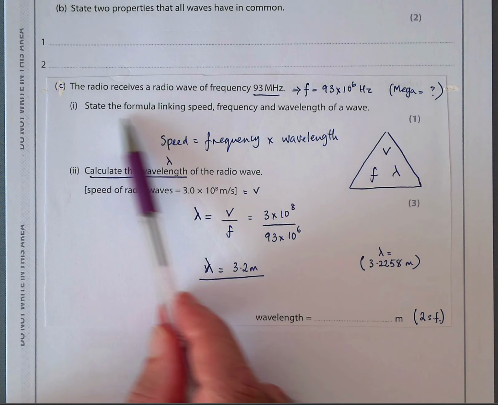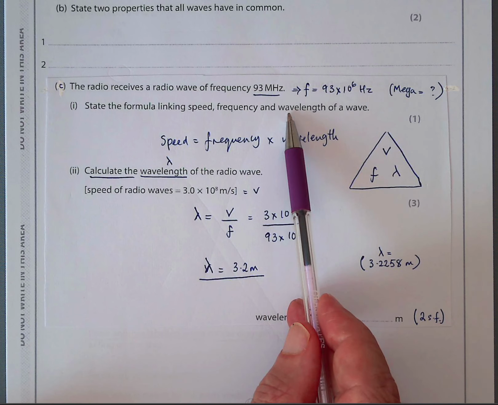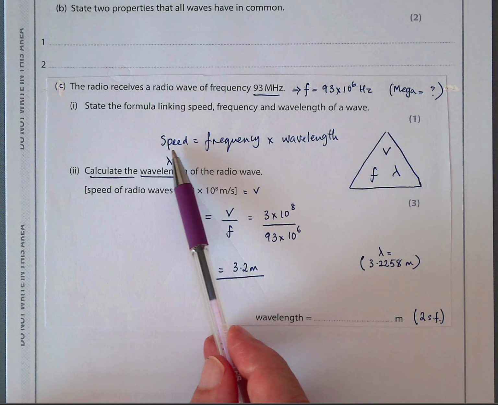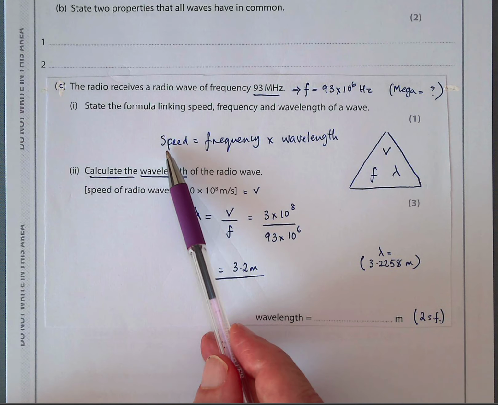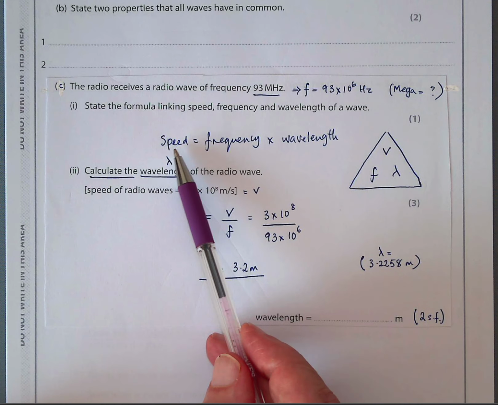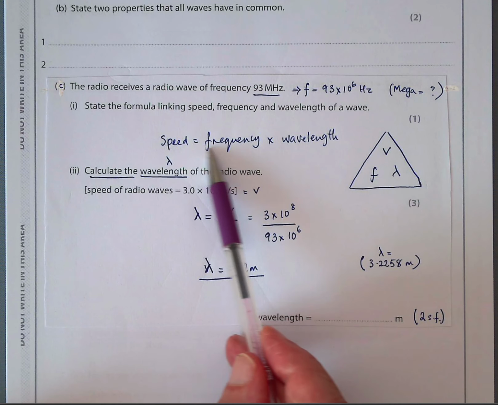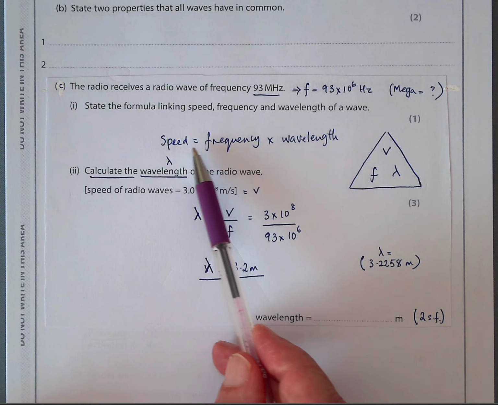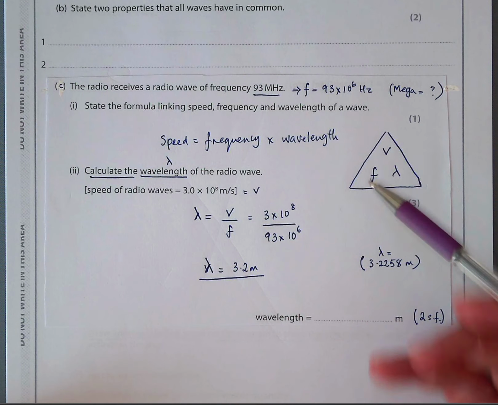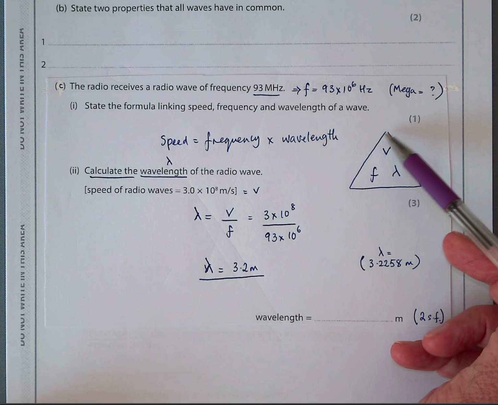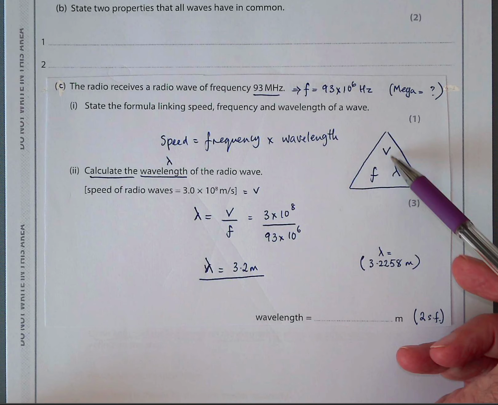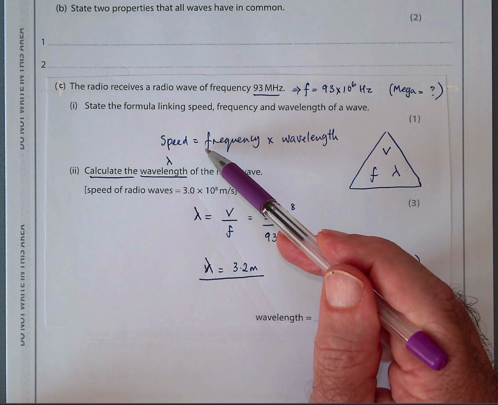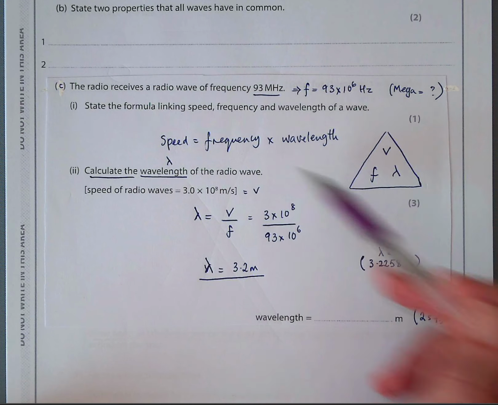Then it says state the formula linking speed, frequency, and wavelength of a wave. This year in GCSE they still gave you all the equations, so you just have to pick the right one. Speed equals frequency times wavelength. If you can remember how to use a triangle to help you, the 2 terms which are multiplied always go on the bottom.